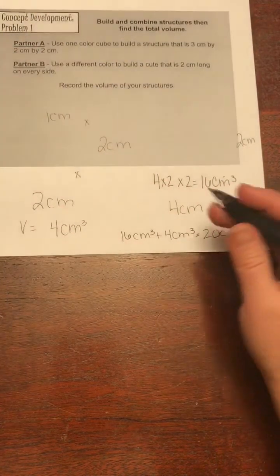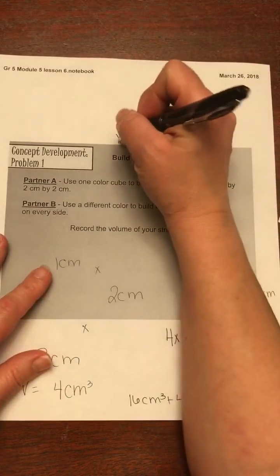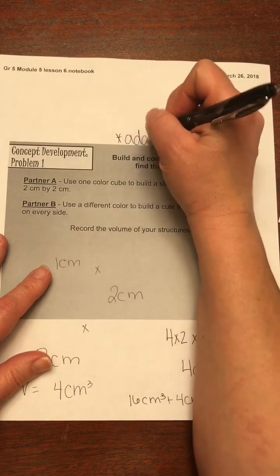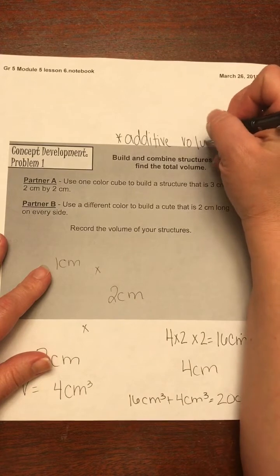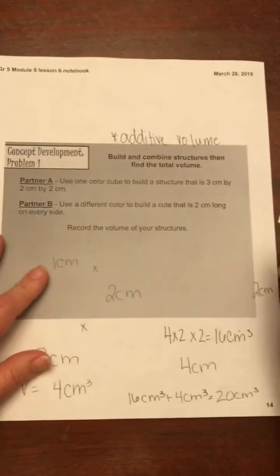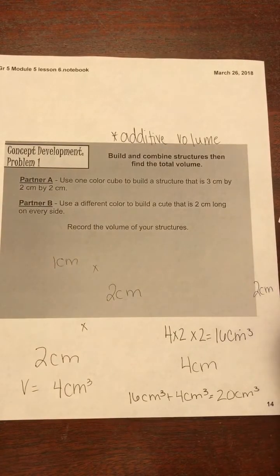So this is what we call additive volume, because we are adding the volume together to find the total volume of a structure.